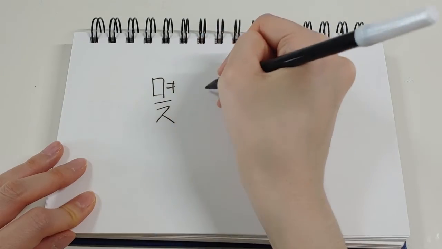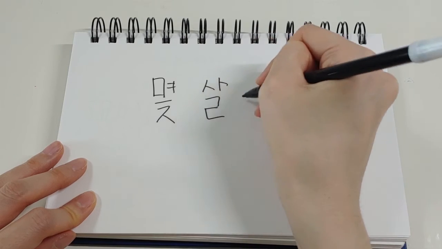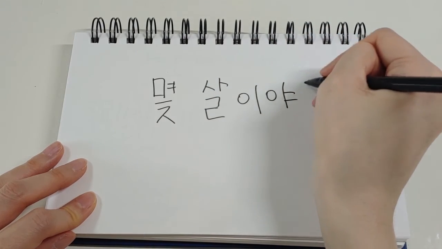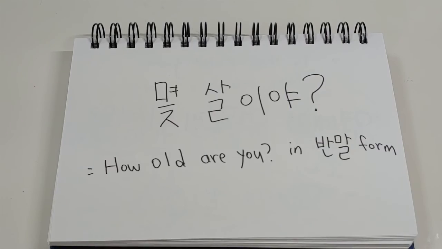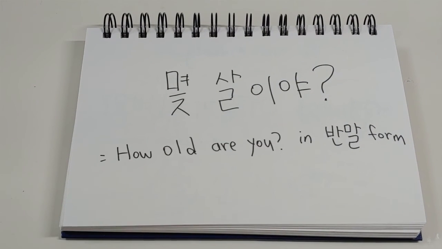If you're really young and don't need to use 존댓말 to other kids that look your age, you can say 몇 살이야? to ask one another's age. So 몇 살이야 is a 반말 question to ask one's age.